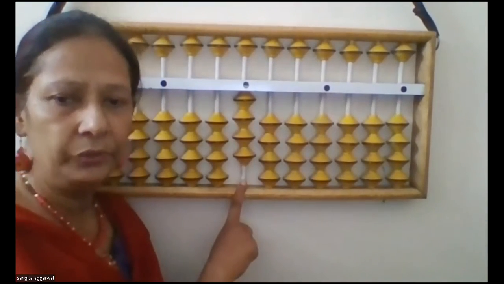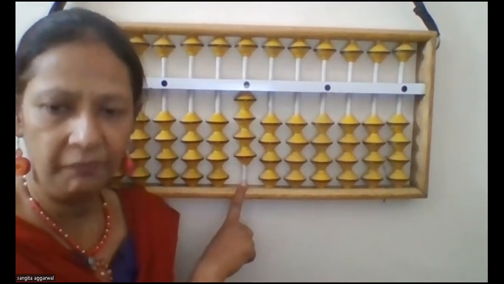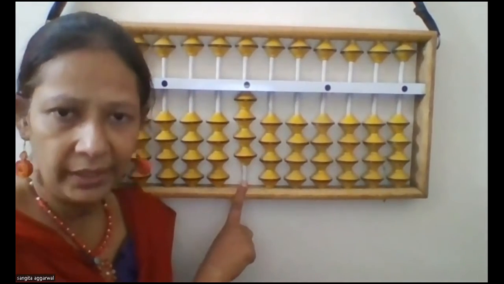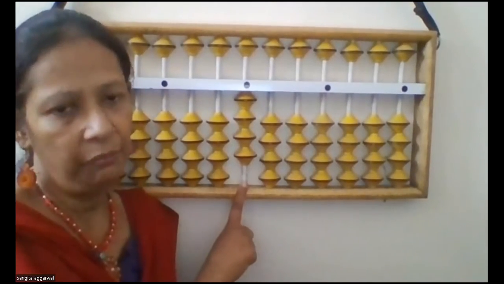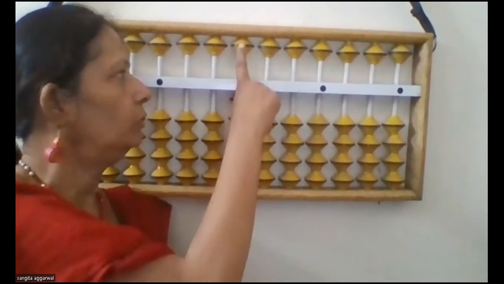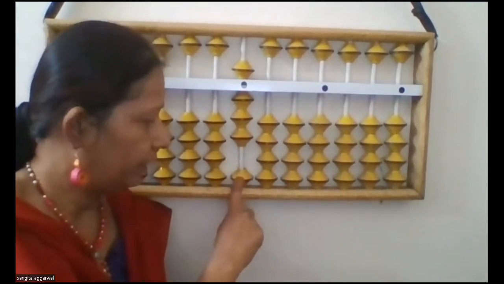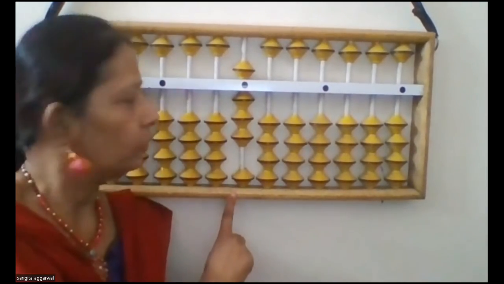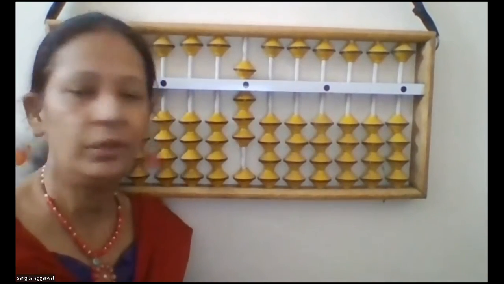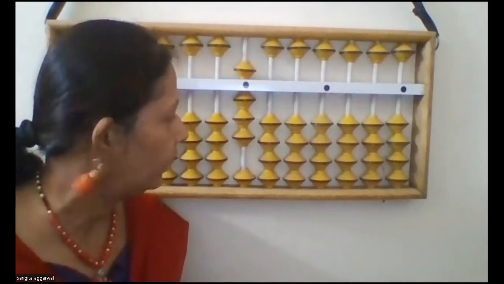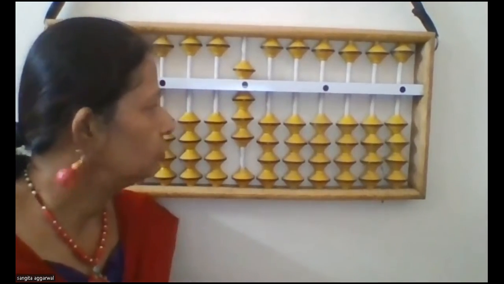So how will I do here add 4? I will use the same formula. Add 4 is equal to add 5 minus 1. So I will do here add 5 minus 1 in place of 4. So 4 plus 4 is equal to 8, and you can see on my abacus my answer is also 8. So like this you have to solve the questions.